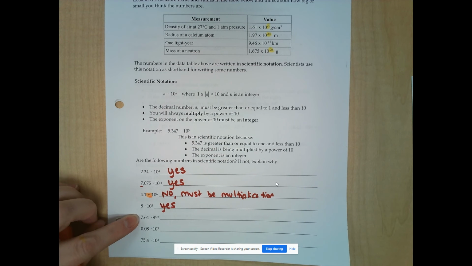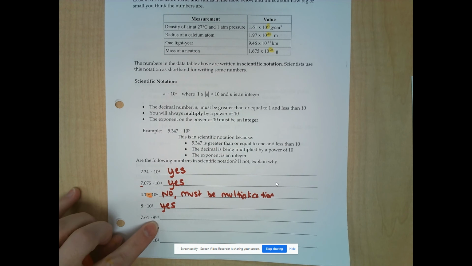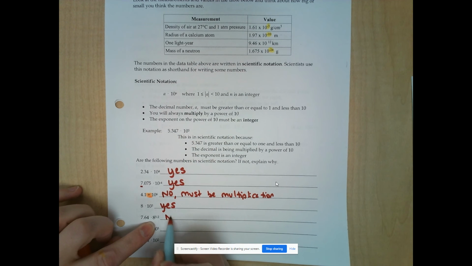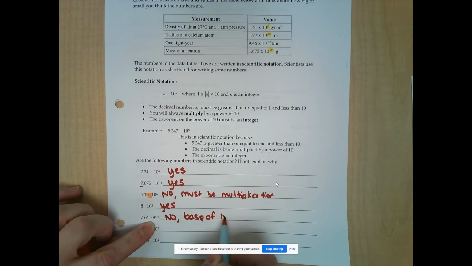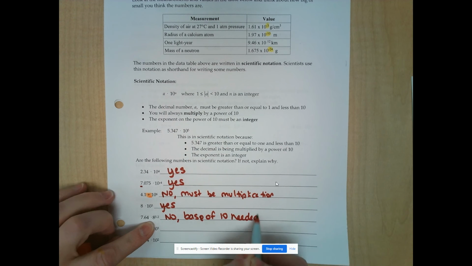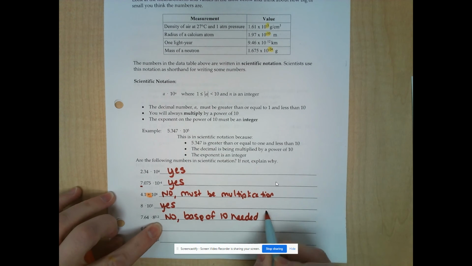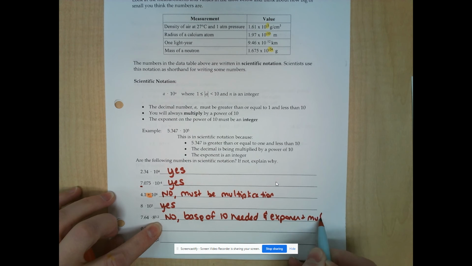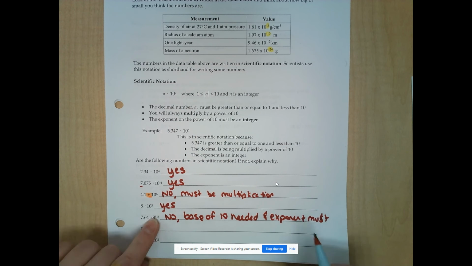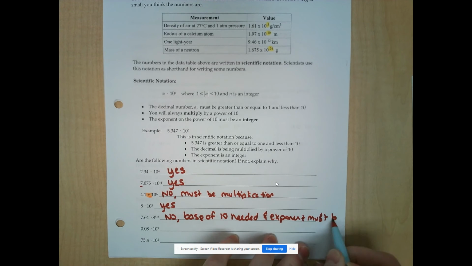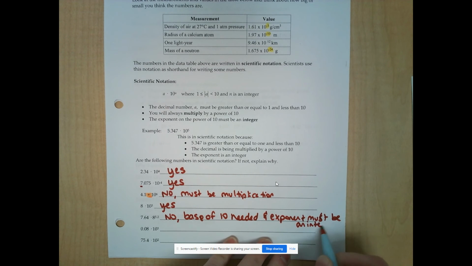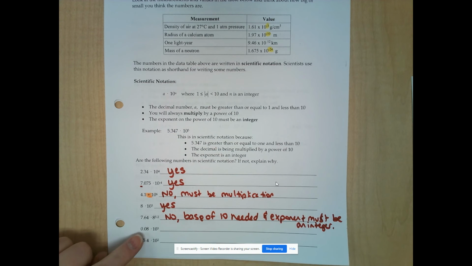7.64, that looks good, between 1 and 10. Multiplication, 8 to the 5.2. Now we've got two different issues here. Number one, it needs to be a base of 10. So a base of 10 needed, and this one has a base of 8, so that's a problem. And the exponent must be an integer. And so what's the problem with 5.2? No decimals, no fractions. So this one actually had two problems.